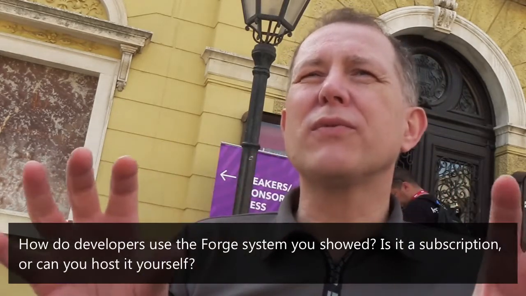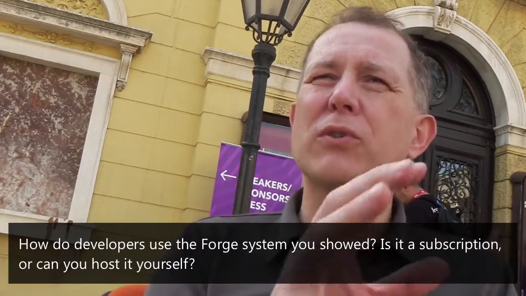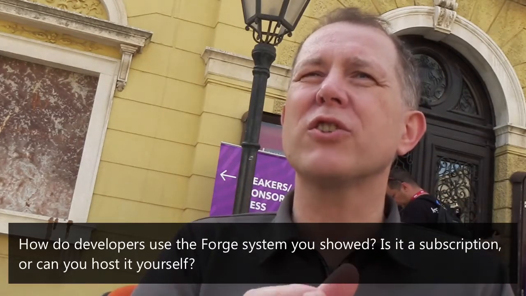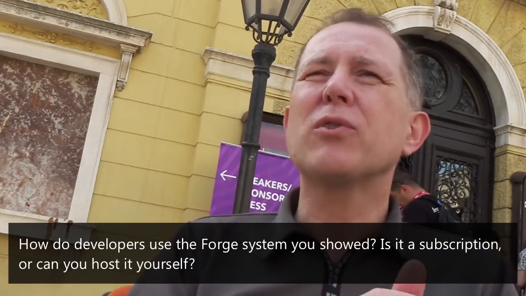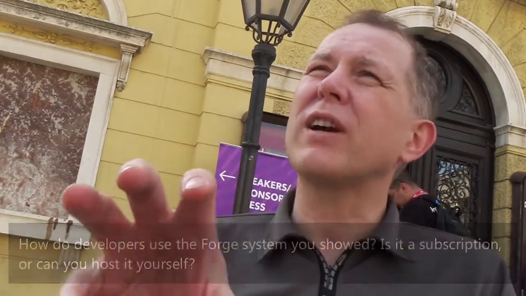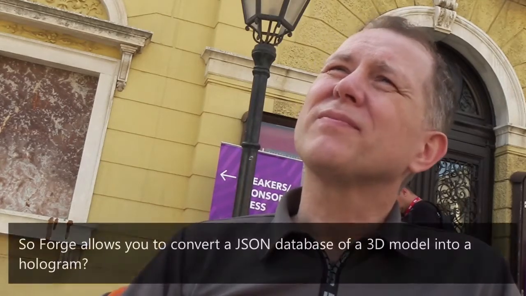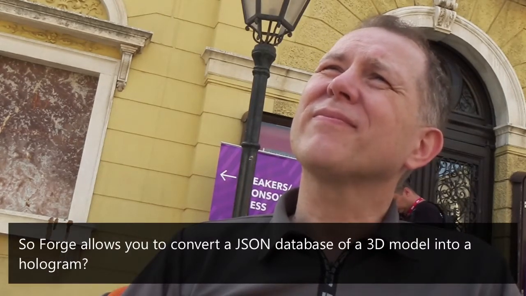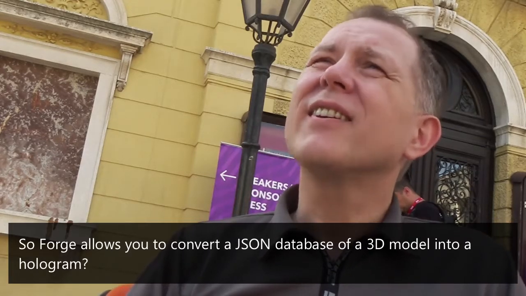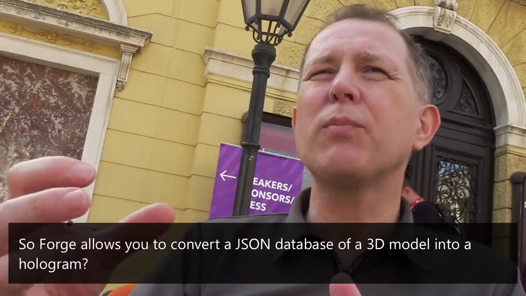So there are two parts to the full workflow. The first part, using the Forge technology, is a subscription. You use that platform to do the extraction to JSON, but everything else behind it is something I wrote myself, which is open source, and you can just use it. That will bring the Forge JSON database model onto the HoloLens automatically for you. So you define a lot of models that get converted into holograms for you. Yes, and we keep all the information.